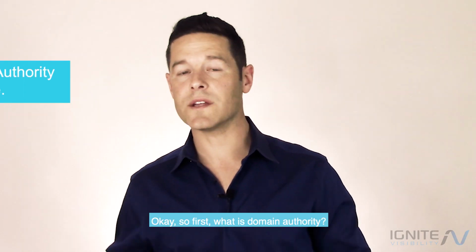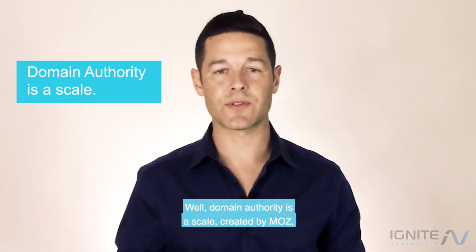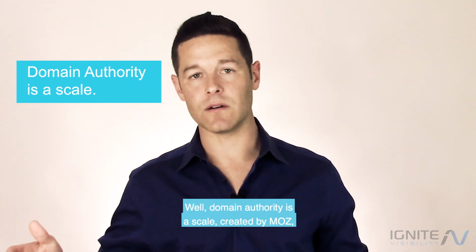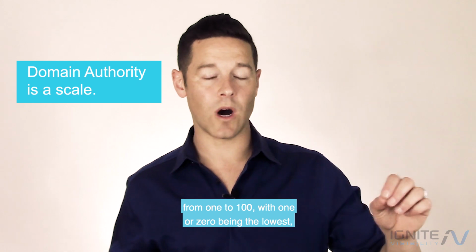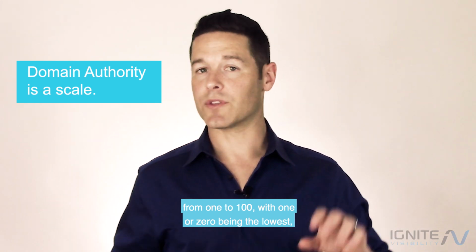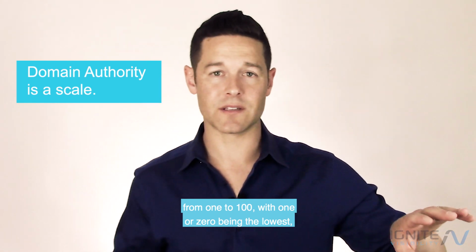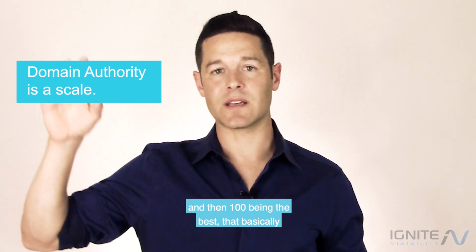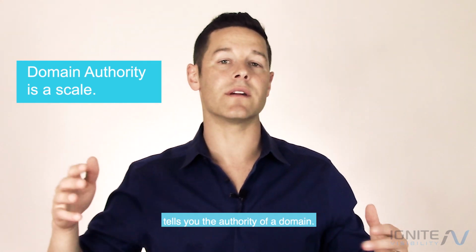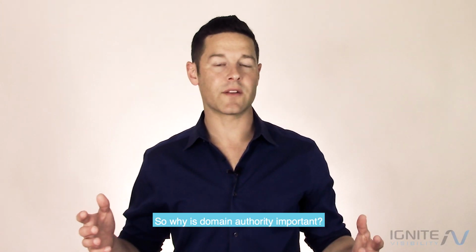Okay, so first, what is domain authority? Well, domain authority is a scale created by Moz from 1 to 100, with 1 or 0 being the lowest and 100 being the best. That basically tells you the authority of a domain. So why is domain authority important?